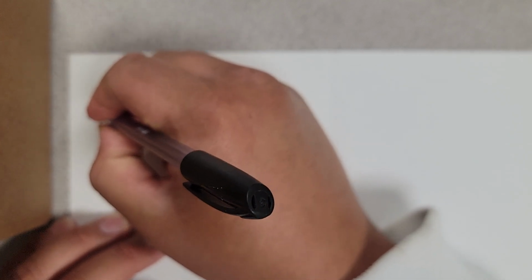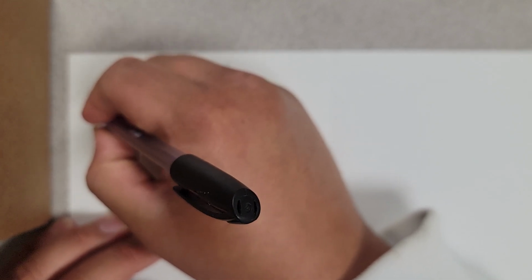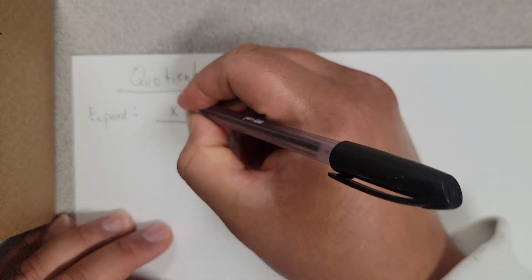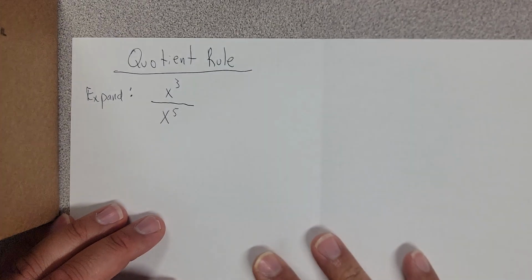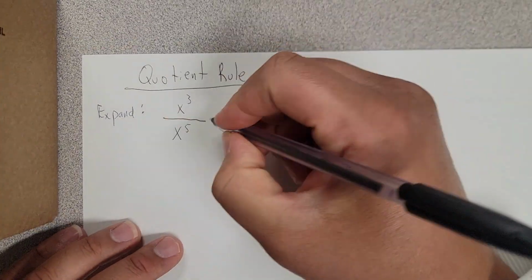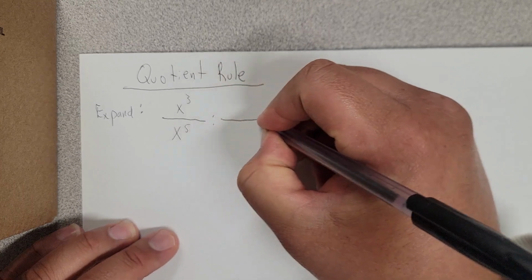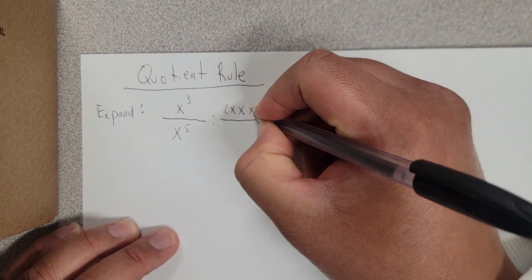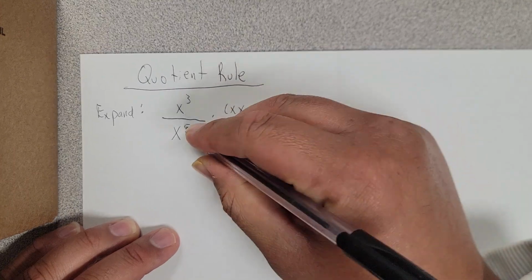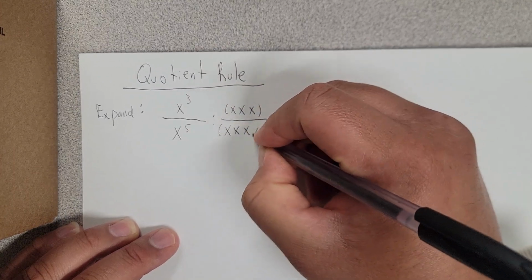For example, we're going to have to expand something like this. We'll do x to the third power divided by x to the fifth power. So to expand this, we go ahead and write down however many x's there are according to your exponent.